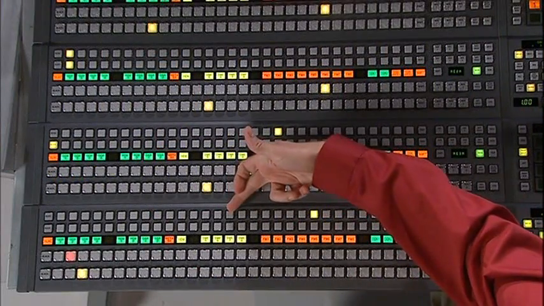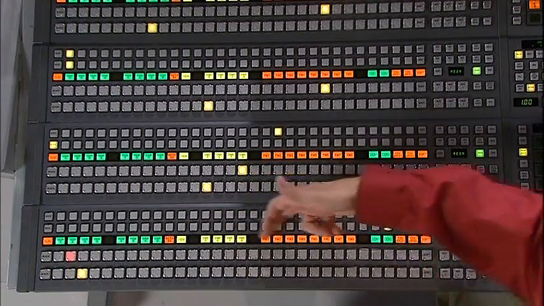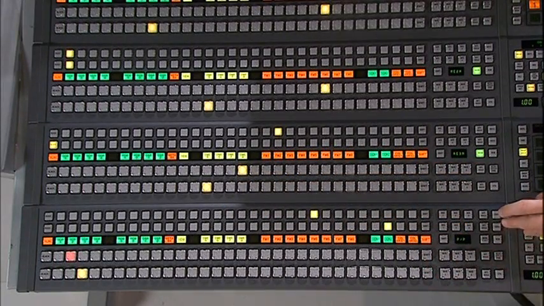Up here is key 1. This is key 2. Over here we have two delegates, key 3 and key 4. So when this light's on, it basically means that this row is now going to delegate key 3 and this row will delegate key 4. Personally, I usually leave them in the off position until I need to delegate those.